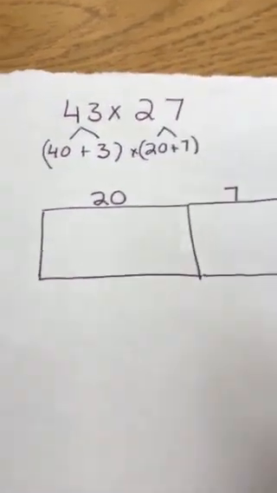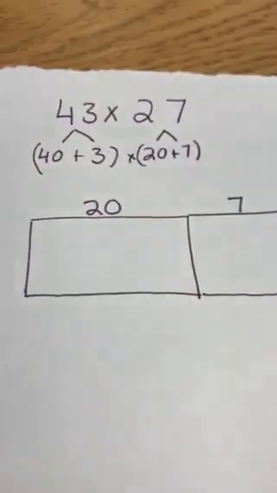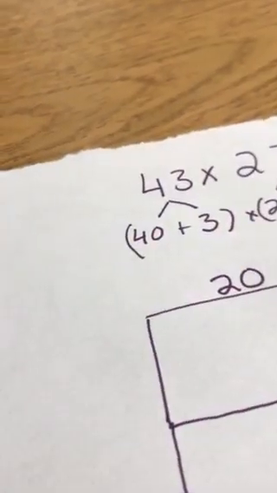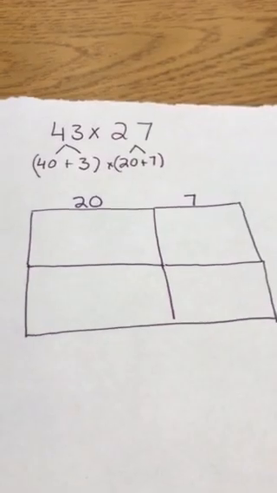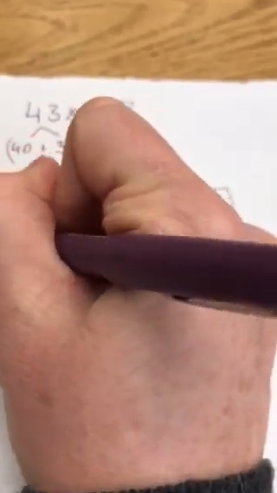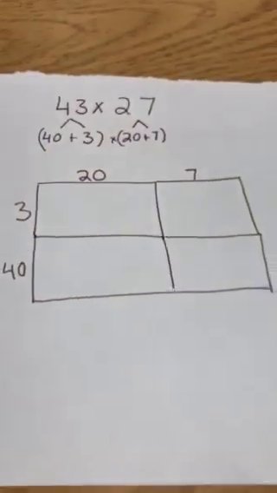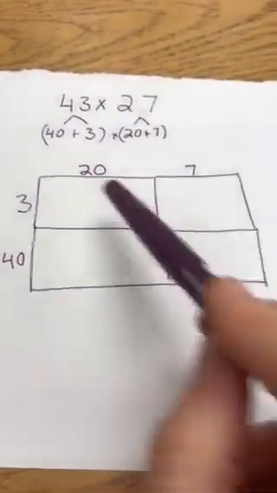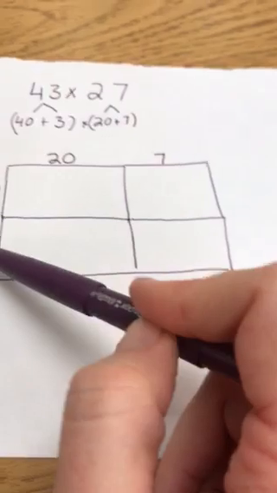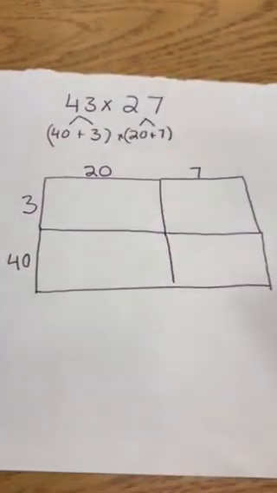We have a tens and a ones in our 43, so we're going to represent that also with 2 boxes. So I'm going to add a second box down here at the bottom. So it looks like this. And we're going to do our ones and our tens. So now I've got 20 and 7, 40 and 3.